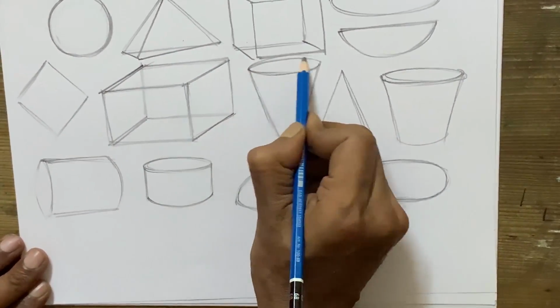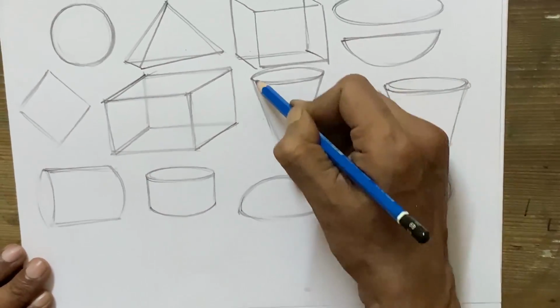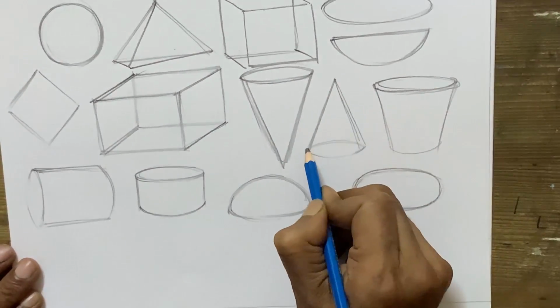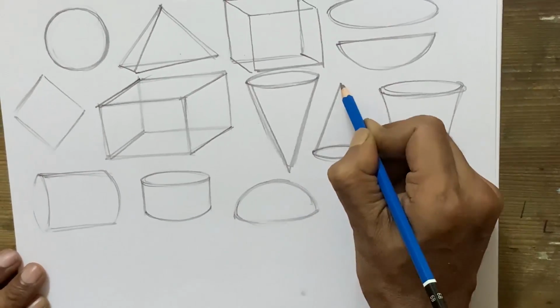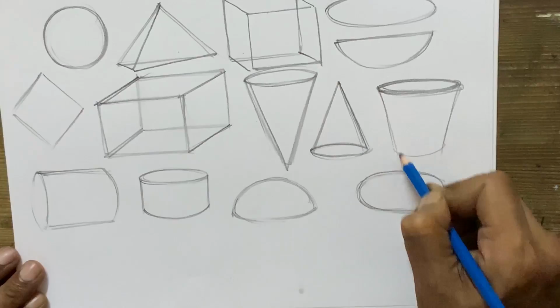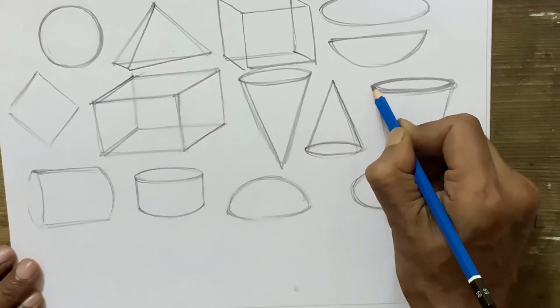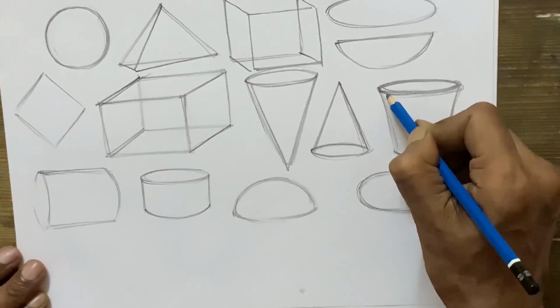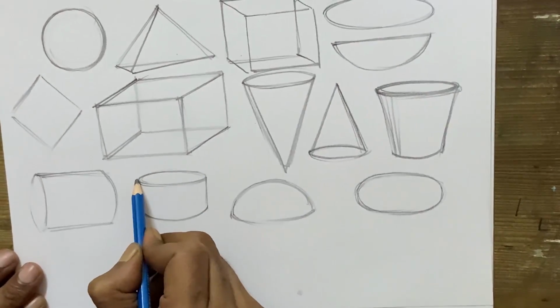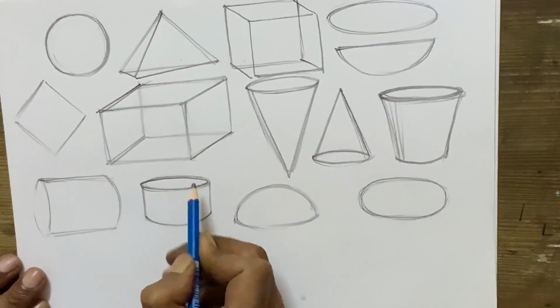Now these all shapes, it is already a 3D form, a cone shape. These all shapes are the basic things of drawing which is required all the time. This conic shape, if I cut it from down, it will become a shape of a glass. So these shapes are very essential to know.